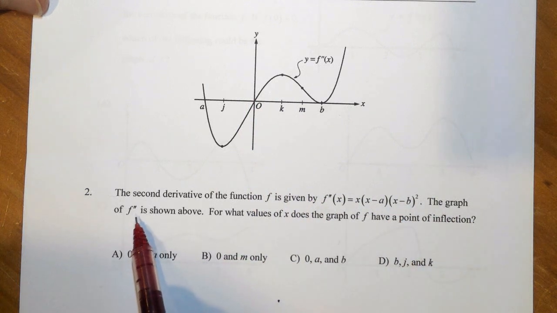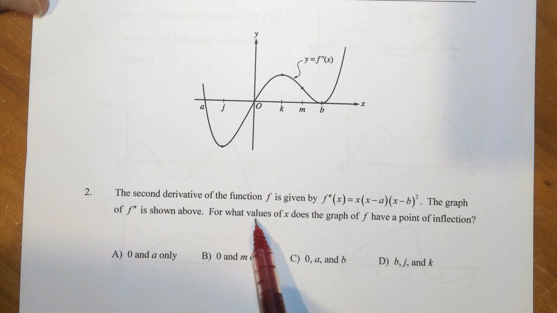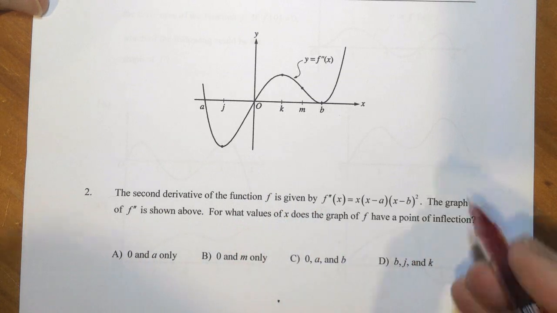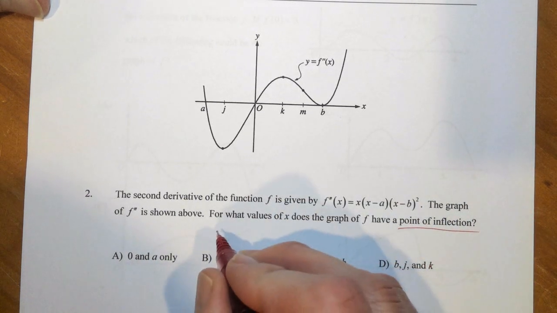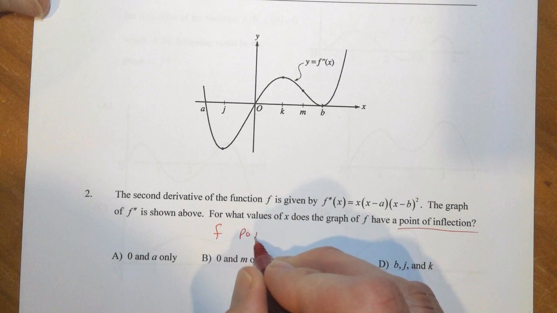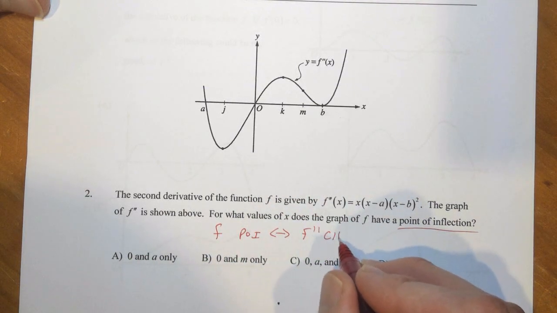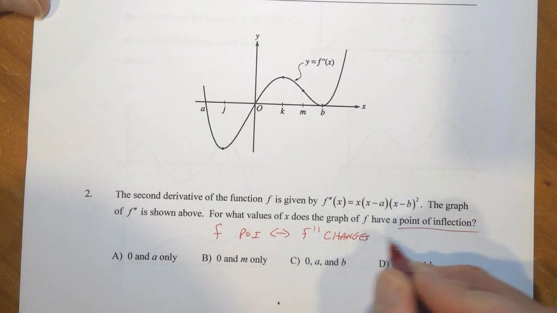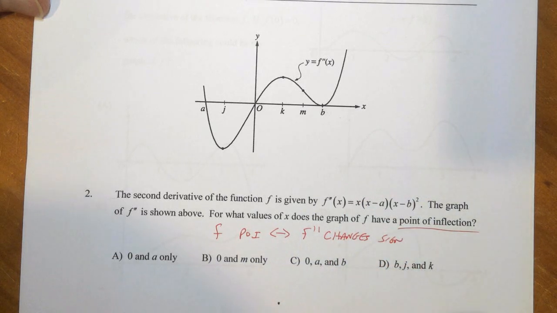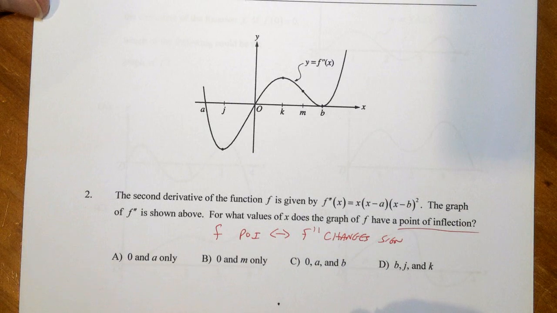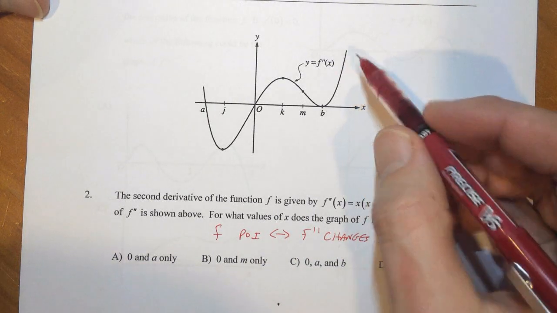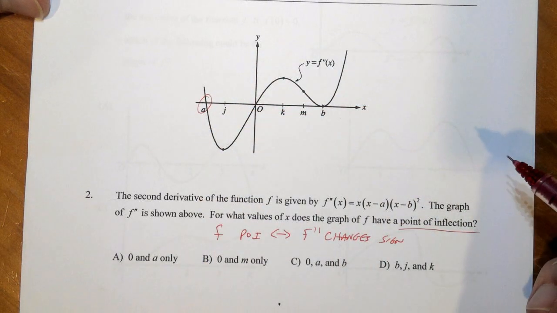The graph of f double prime is shown. For what values of x does the graph have a point of inflection? All right, so f has a point of inflection when f double prime changes sign. We need to see the sign change from either positive to negative or negative to positive. In other words, we need to see the graph of f double prime cross the x-axis.